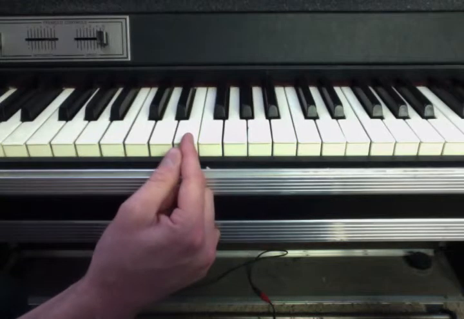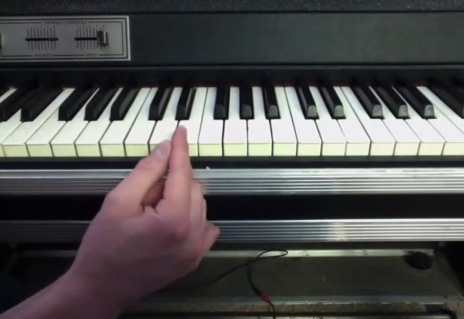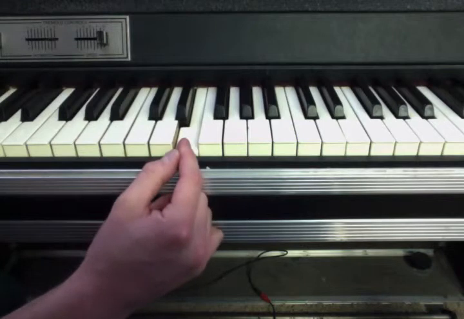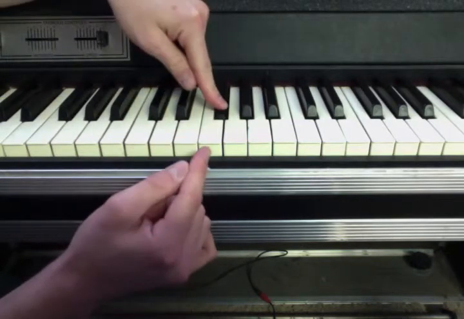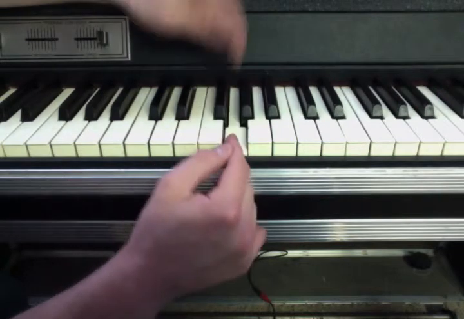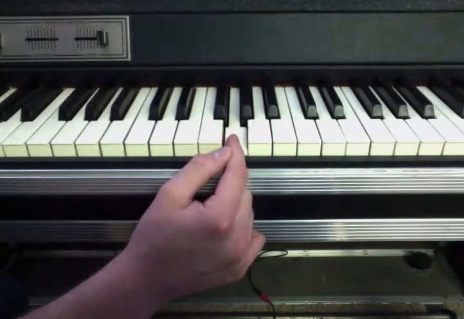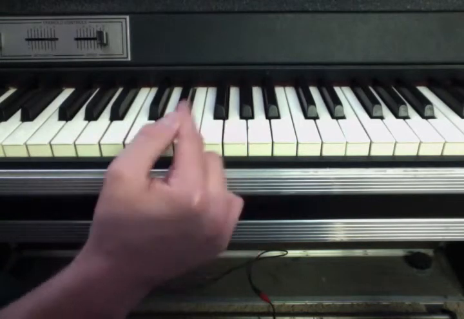So let's say you know that you're going to be in E minor. All you have to do is go up a whole step and then a half step, right?